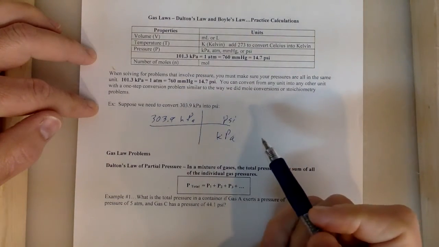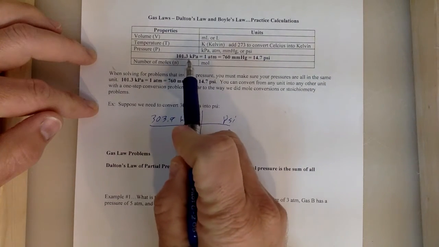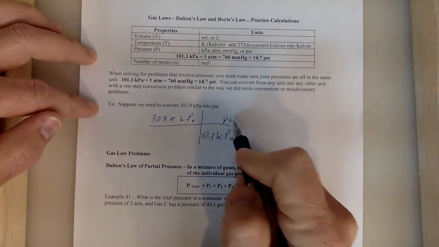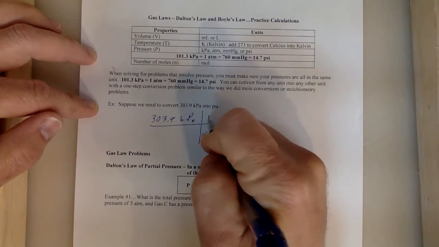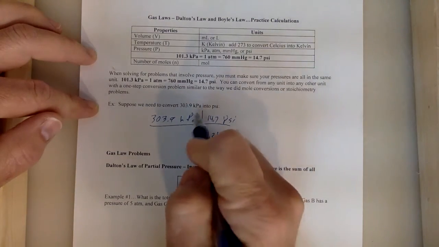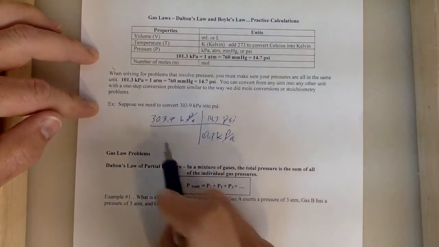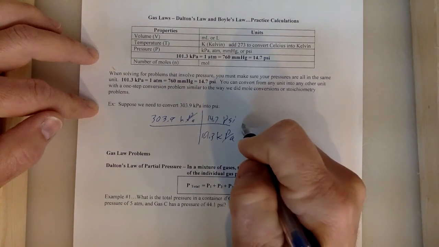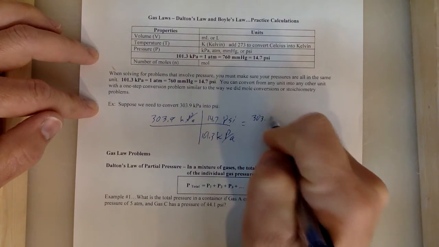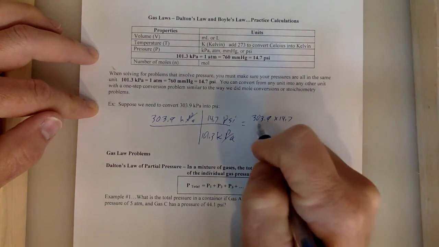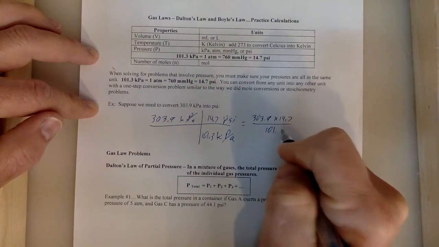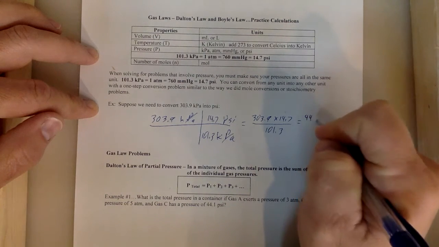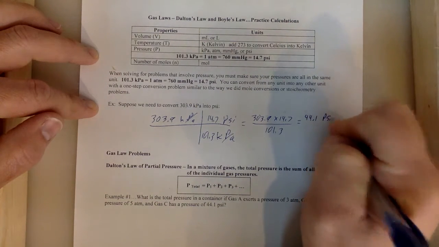Now from our conversion factors, we know 101.3 goes with kPa. So here's kPa, so I'm going to put 101.3. PSI is 14.7, so I'm going to put 14.7 there. kPa cancels out, and so now I'm left with 303.9 times 14.7 divided by 101.3. So 303.9 times 14.7, whatever that gets, I'm going to divide it by 101.3, and that is going to give me an answer of 44.1 psi.